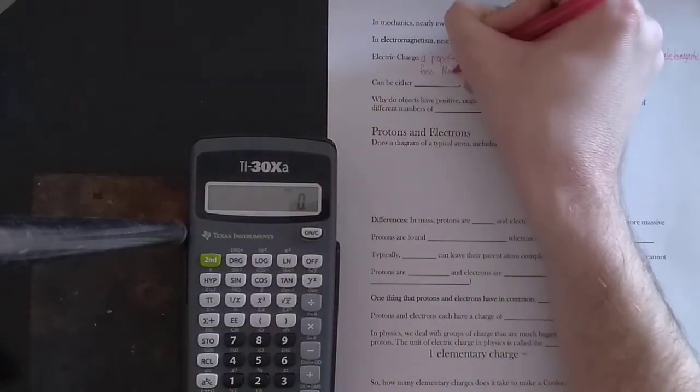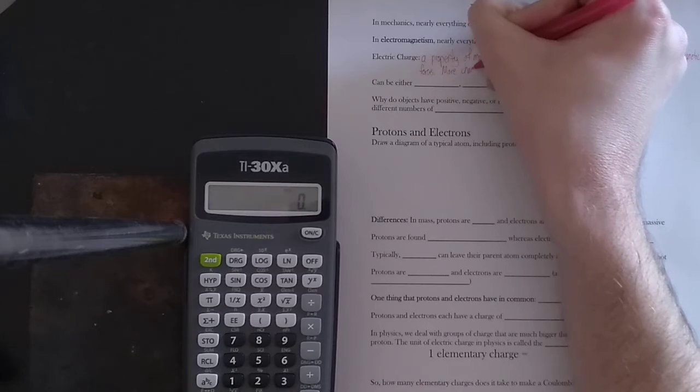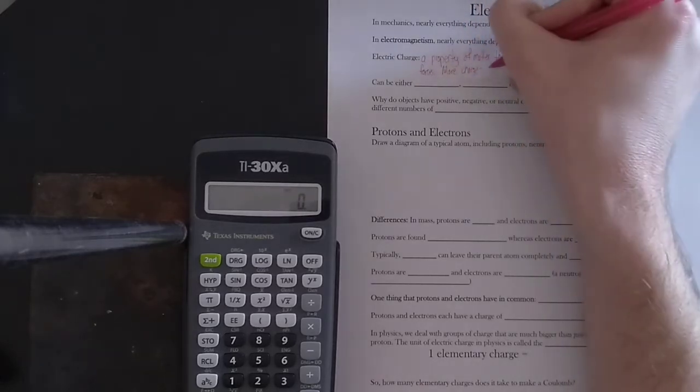If an object has more charge, then there's a bigger effect.